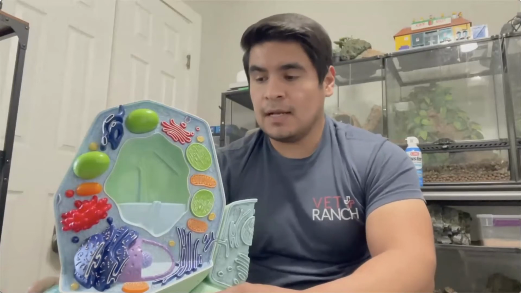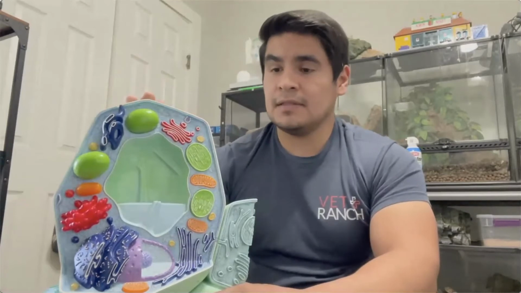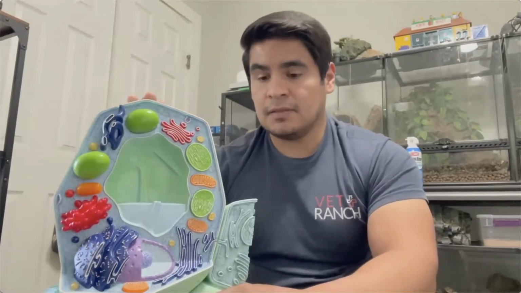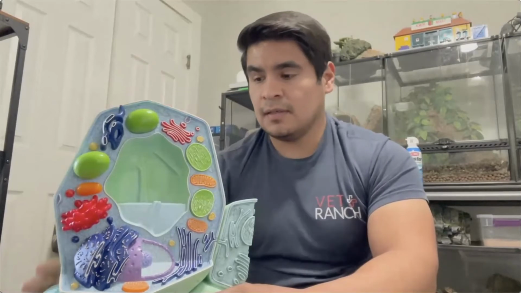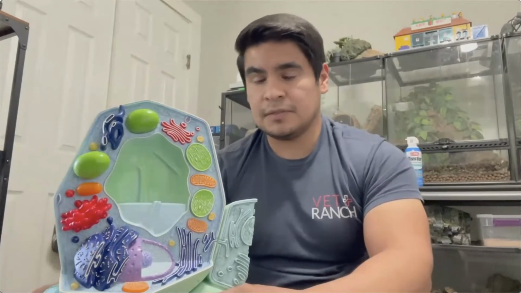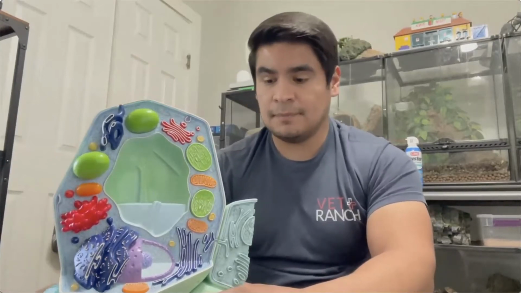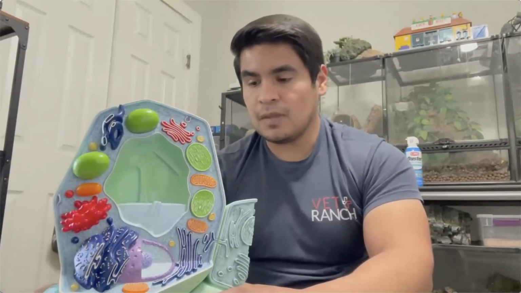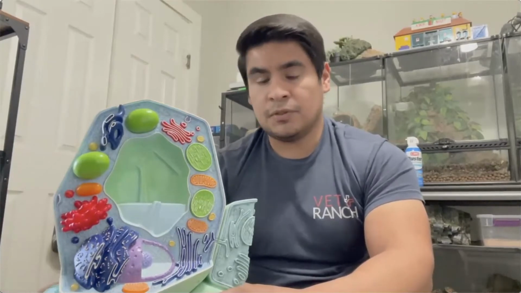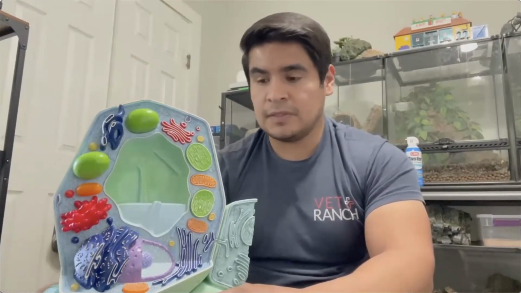All right, guys, so we're back indoors with my plant cell. And we are going to be focusing on some of the organelles that this plant cell has that are similar to animal cells and some that are unique to plant cells. Now, before we get started, I want you guys to remember one very important thing. Both animal cells and plant cells are eukaryotic. So they do share many similarities, but plant cells do produce energy a different way through photosynthesis.